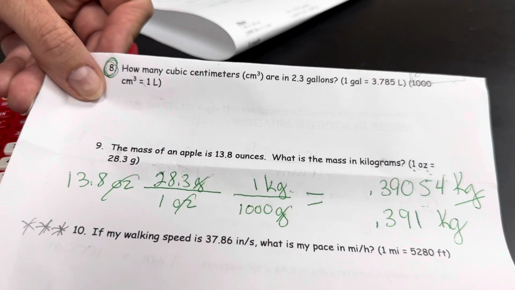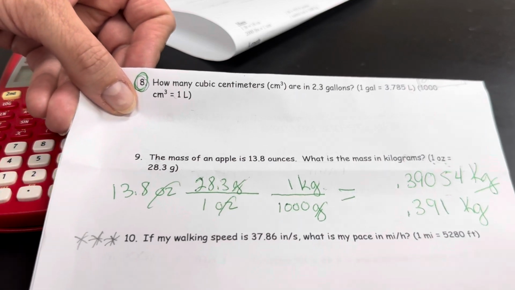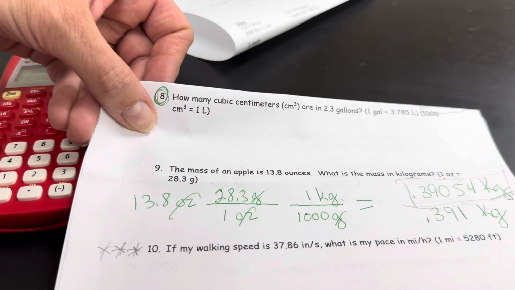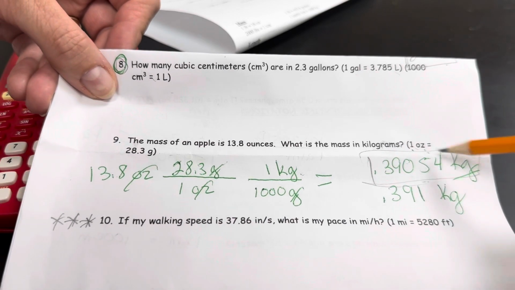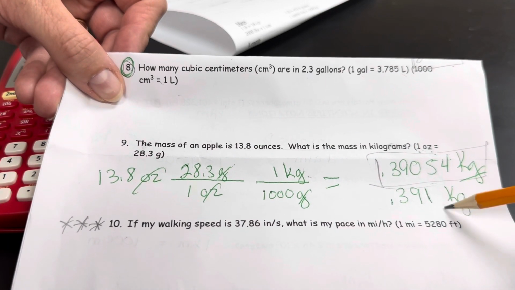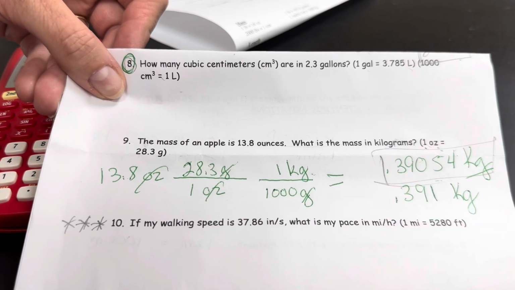Again, the sig fig stuff is a little uncomfortable for you. That's okay. Get here, and you're good, okay? It's high school chemistry. Get here, okay? Yes, I aspire to have you here someday, okay? But if you're here, you're good.